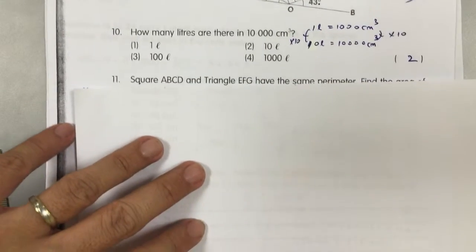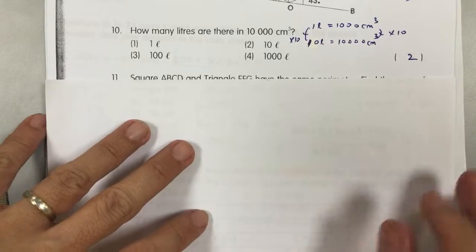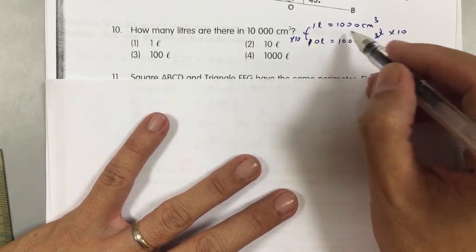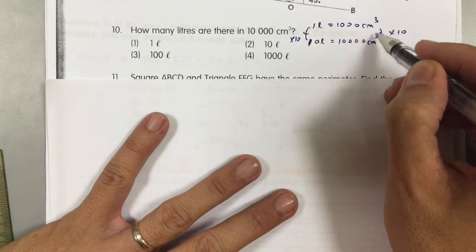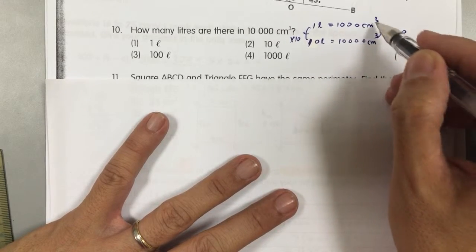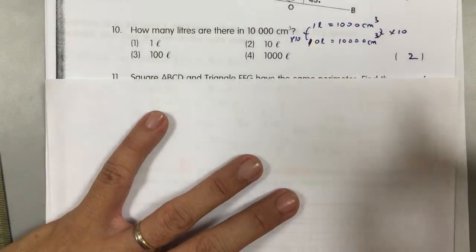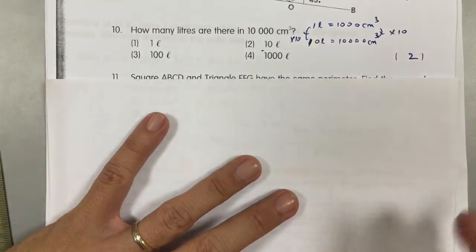Question 10. How many liters are there in 10,000 cm³? Notice that 1 liter is equal to 1,000 cm³. So if I want 10,000, I times 10, right? Times 10, then here I times 10. So 10 liters will give me 10,000 cm³. So answer is 10 liters. 2.